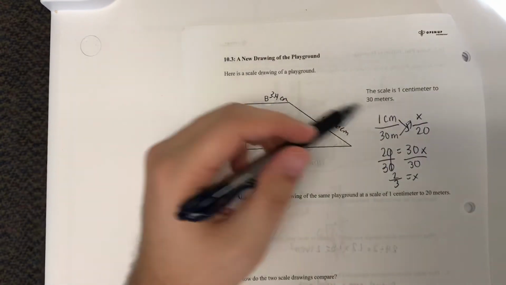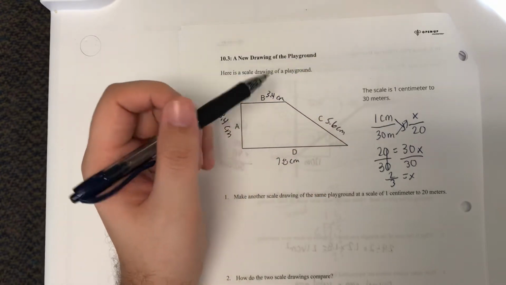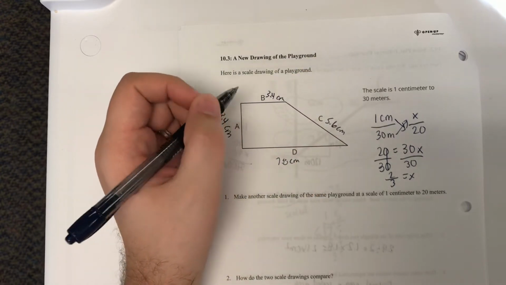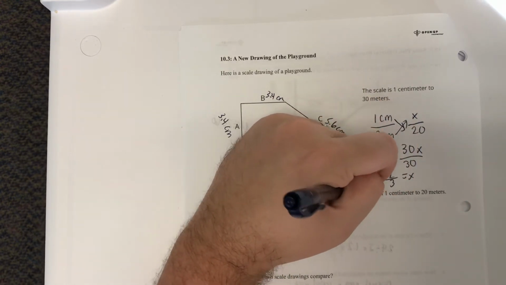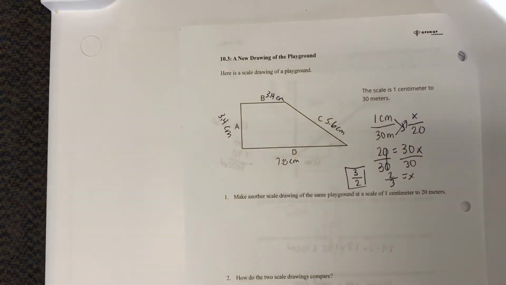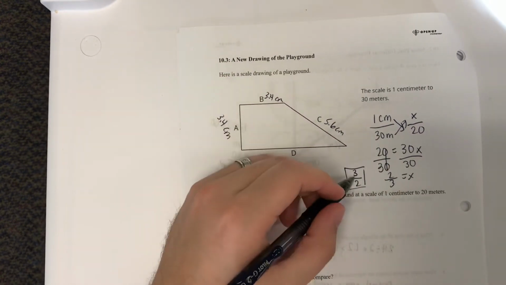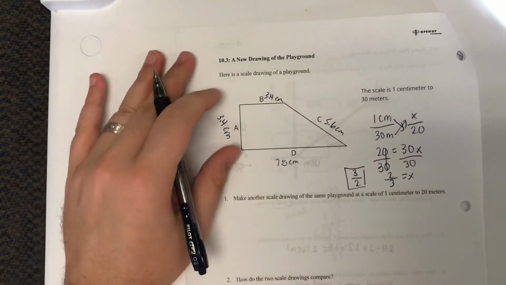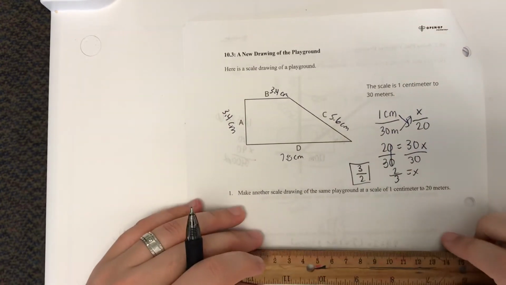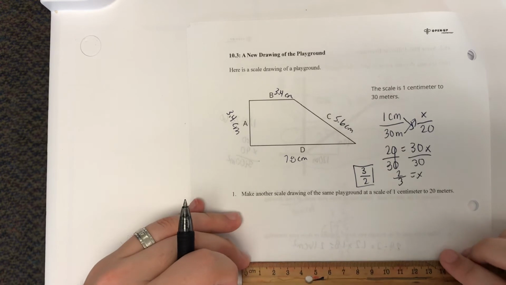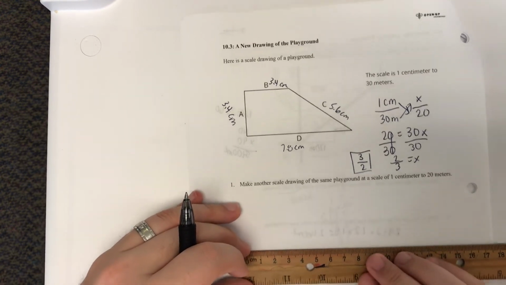But that's if we're starting with that and going to a new drawing, it's 2/3. So we need to do the reciprocal of that, which would be 3/2, or 1 1/2. So my scale factor for making the new one is going to be 3/2 or 1 1/2. And so I'm going to take these numbers. If I multiply 7 8/10 by 1, I'm going to get 7 8/10. So I know the bottom of this should be 7 8/10.